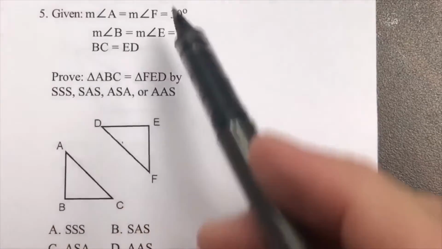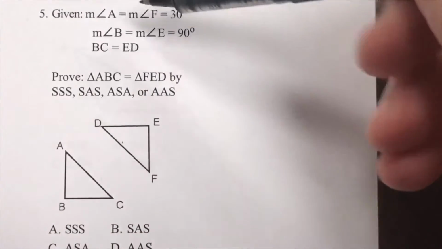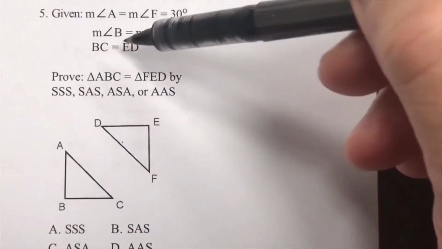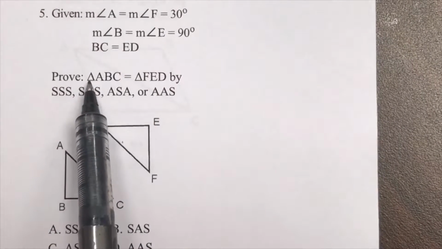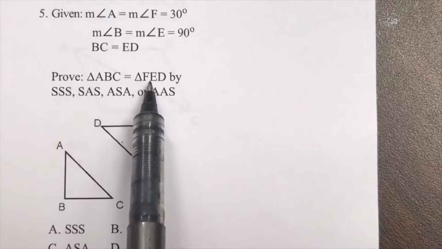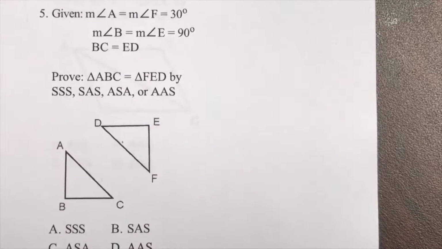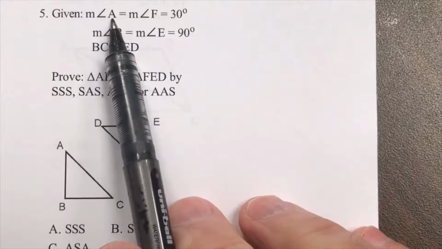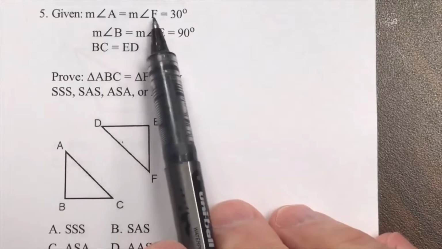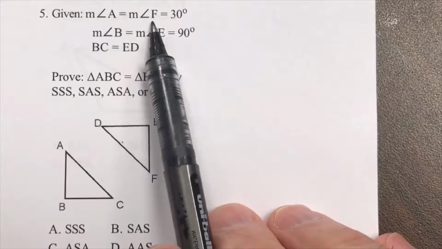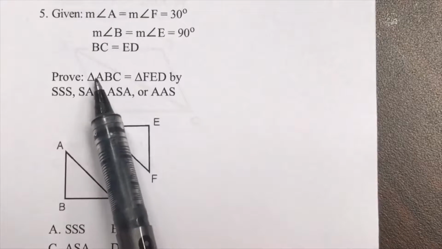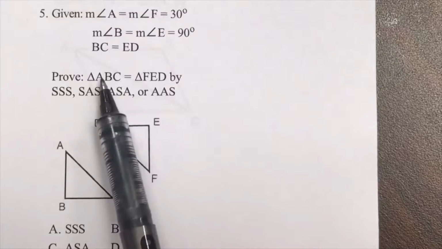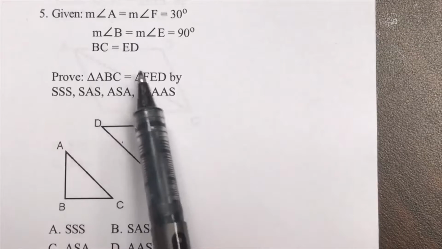Given, actually, so now in this problem here, we're given some information, and we have to prove that these two triangles are congruent. Here we have angle A and angle F both equal 30. Let's take a look at where A and F fall. So we have A and F. So this is right. I definitely want to look here.